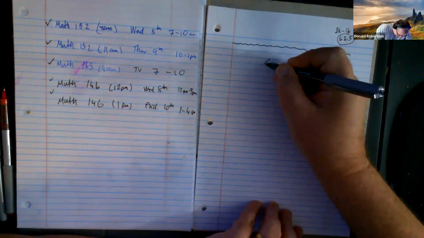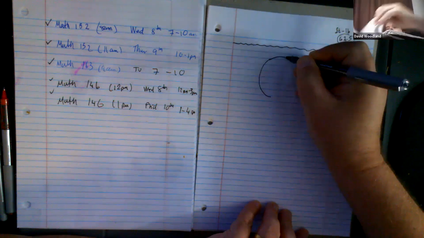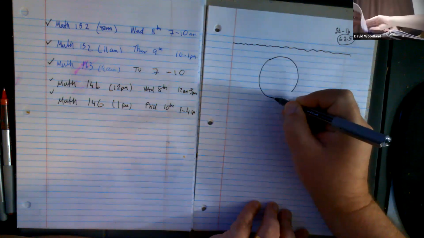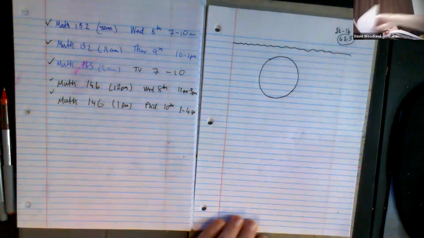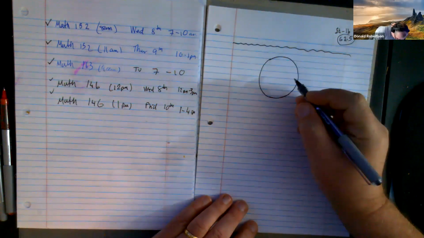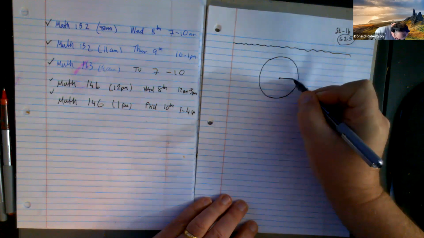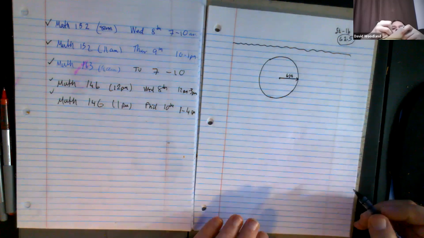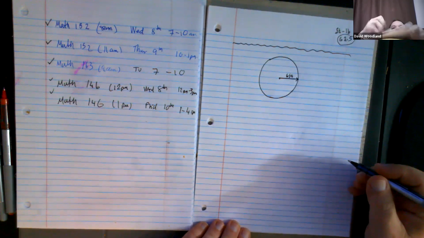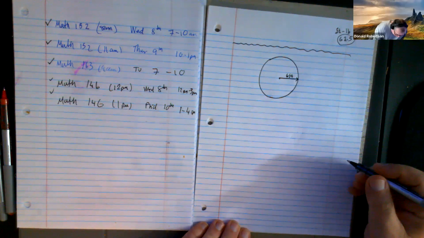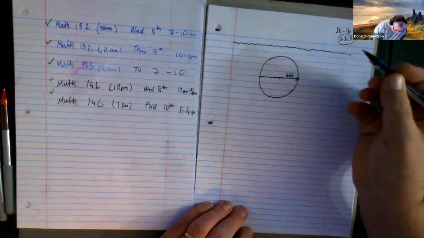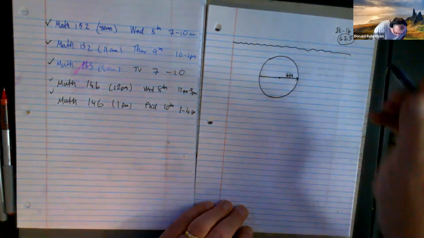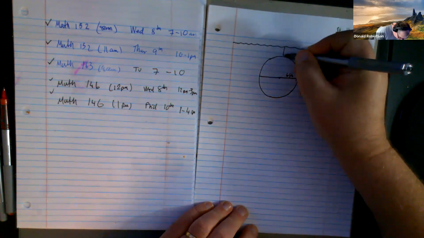So we have a circle here. I don't know what I'll make the circle. Let's make the circle a radius of 6 feet. Actually, just to make my life a little bit easier, I guess it doesn't matter. Yeah, we'll do that. We'll have this distance here, 2 feet.